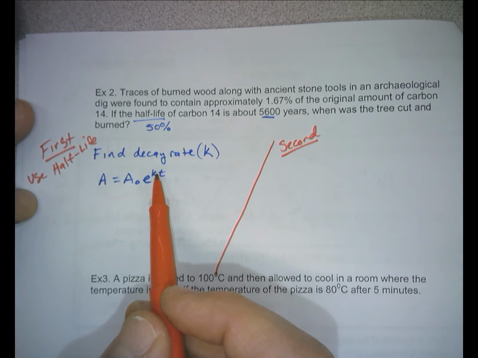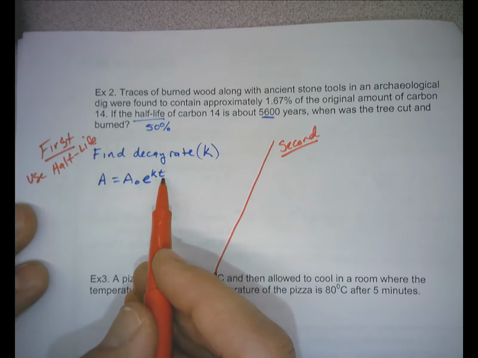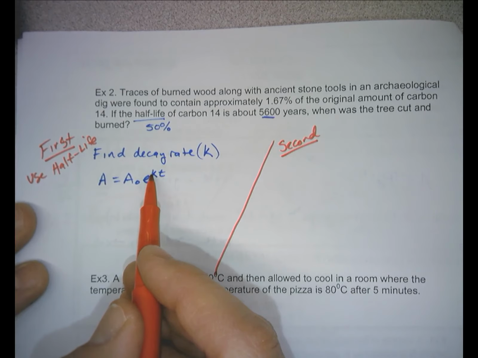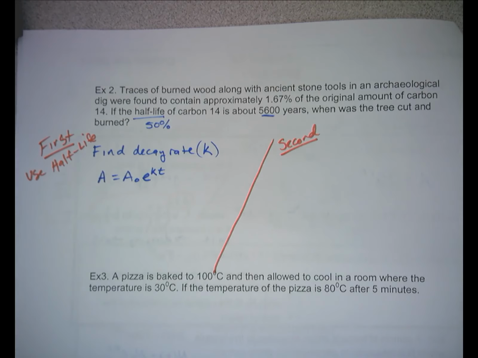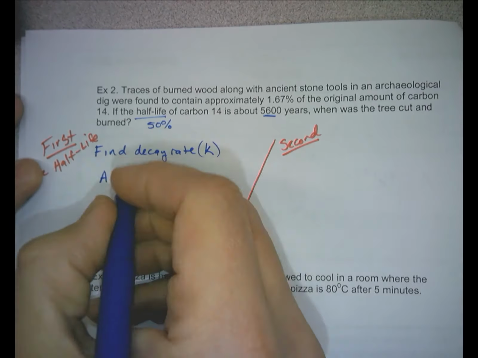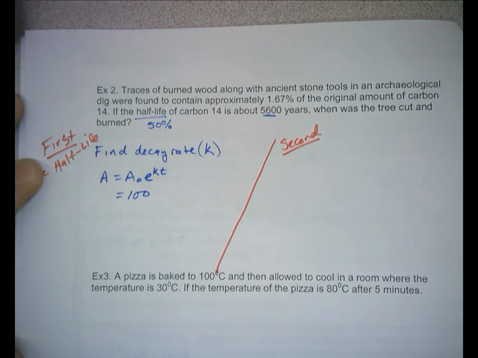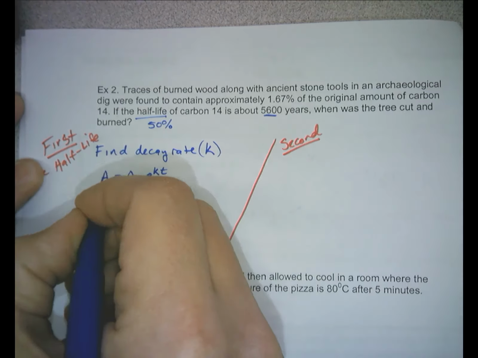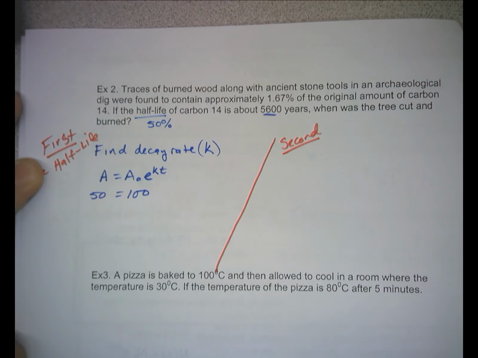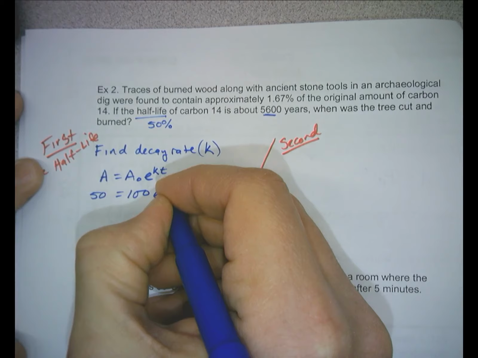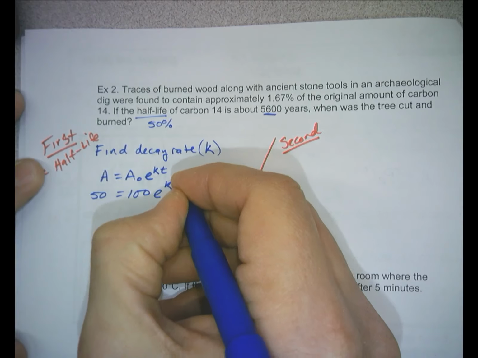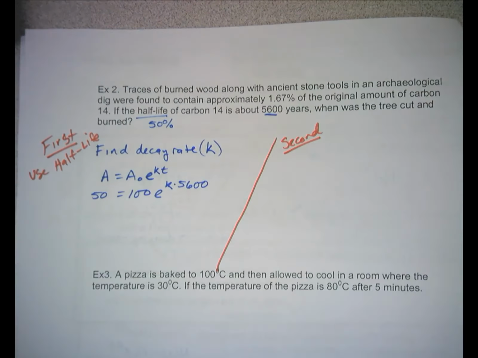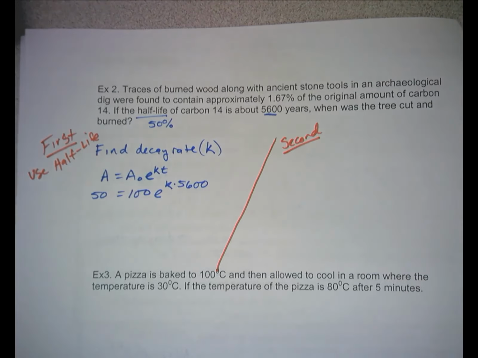If I'm going to find out when this thing was cut down, I need to find T. But I can't find T unless I know K. So there are two variables here, and I need to know one of them to find the other. All right, so I started at 100% and I'm down to 50%, the half-life. I don't know what the decay rate of carbon-14 is, I'm going to find that out. And I do know it takes 5,600 years to get down to 50. So far, so good.